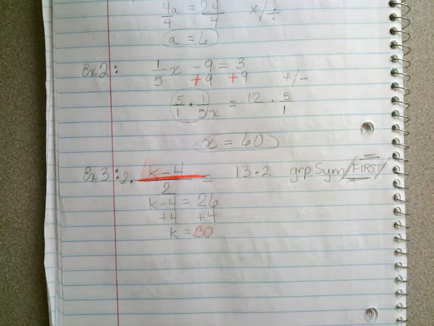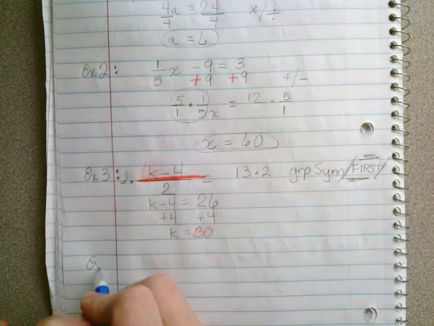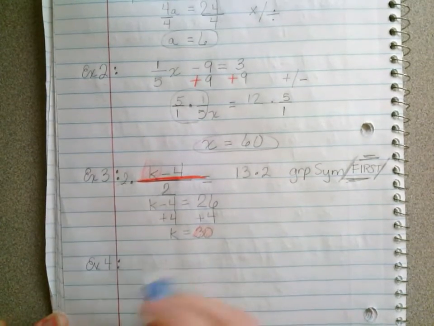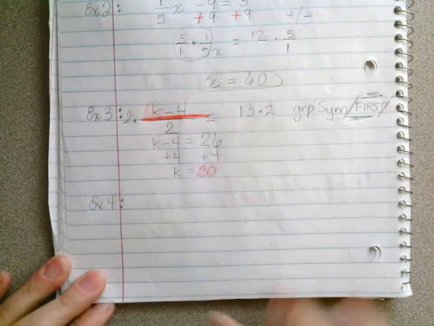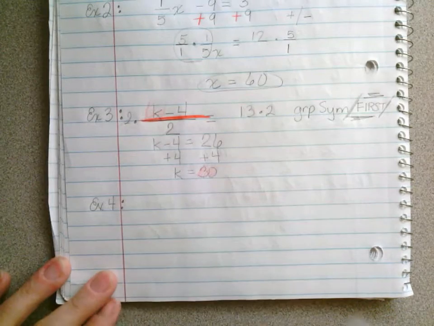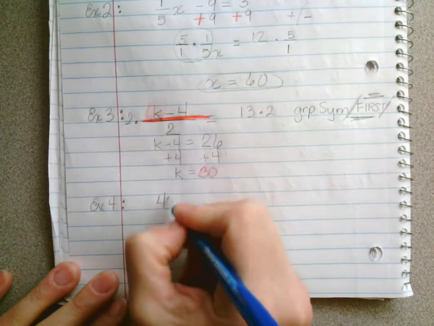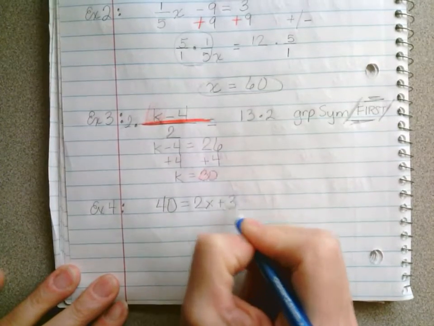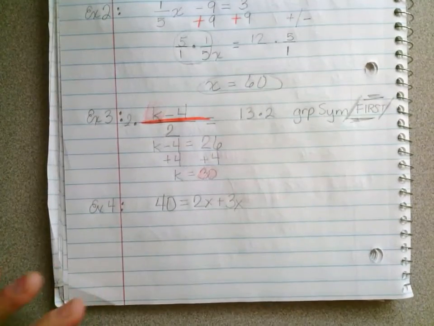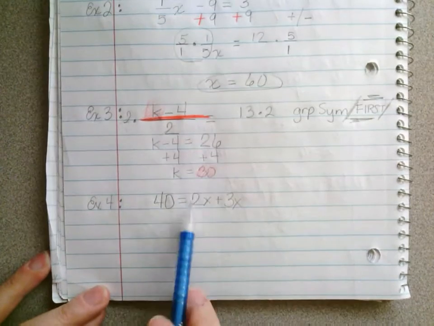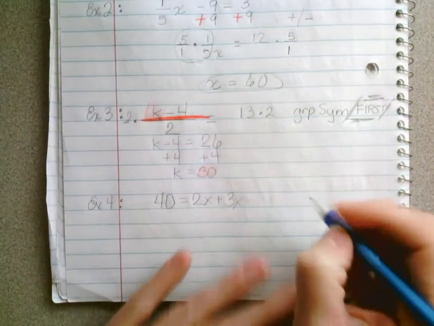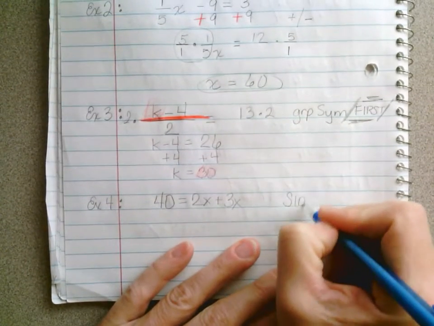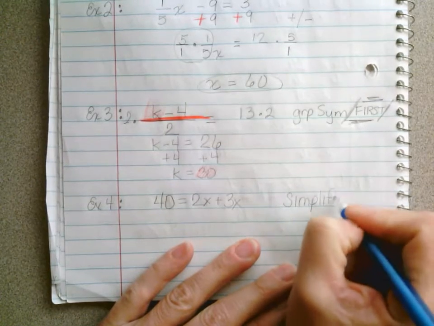Examples 4 and 5, and then we're going to be done. Here's example 4. 40 is equivalent to 2x added to 3x. What does that mean? Well, do we divide by the 2 or divide by the 3? Nope. If you can, you must simplify first.